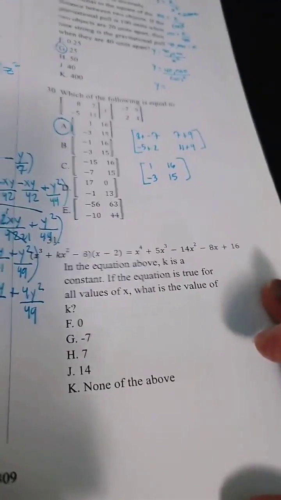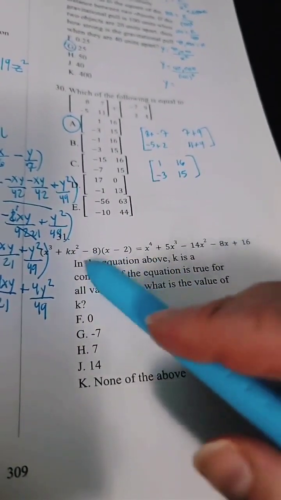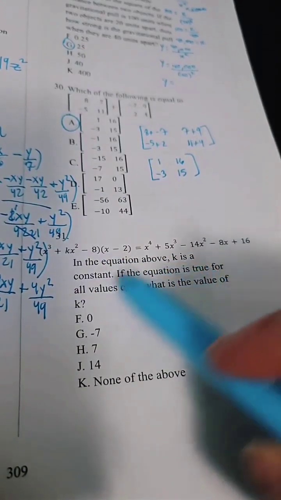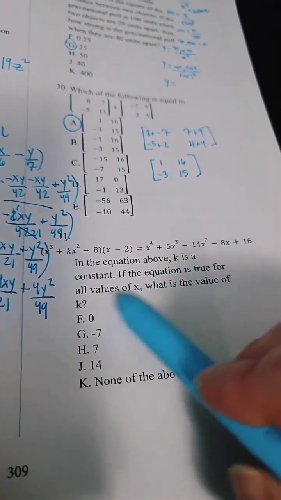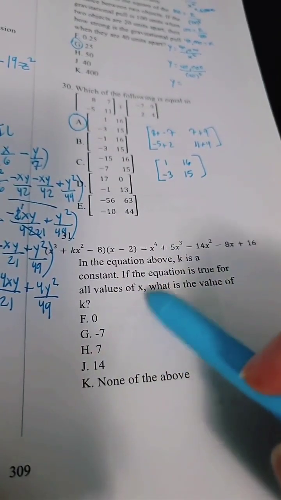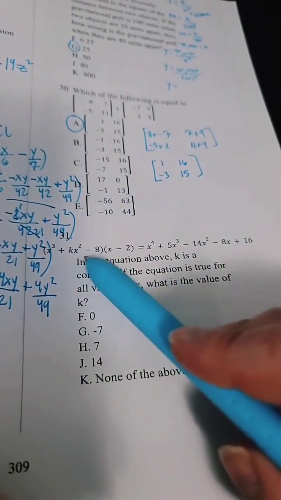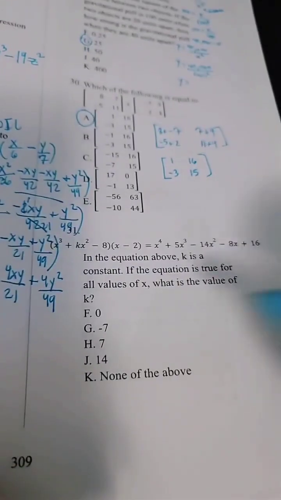So now we have this one right here. Oh, it kind of got cut off there, but that says x cubed. So all of this in the equation above, k is a constant. If the equation is true for all values of x, what is the value of k? So remember, left side equals right side. Whatever's being multiplied by something on the left has to equal what's being multiplied on the right.